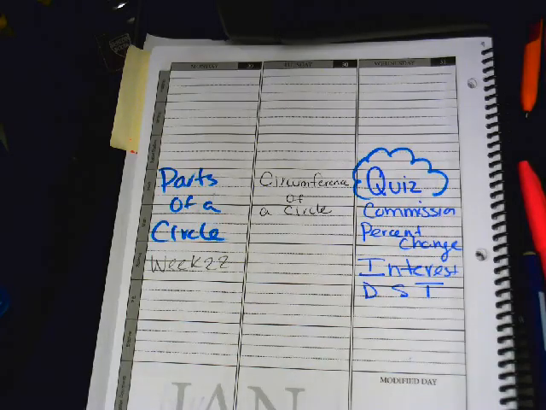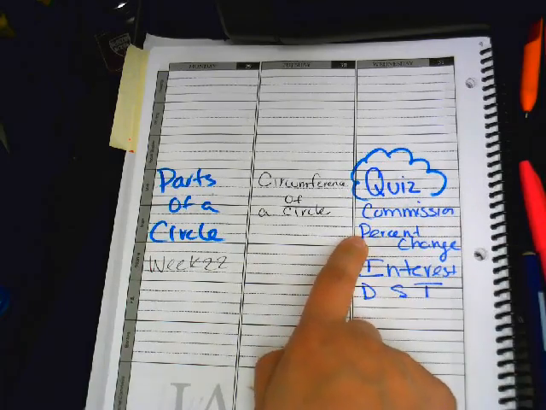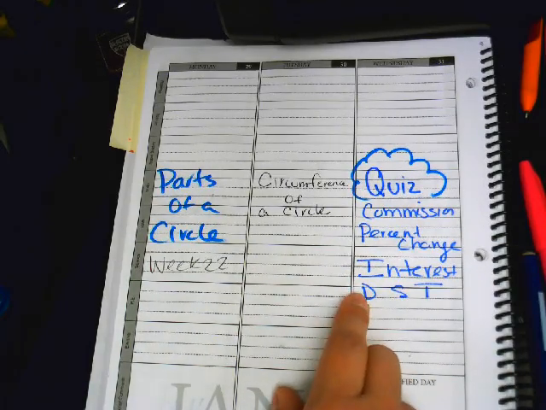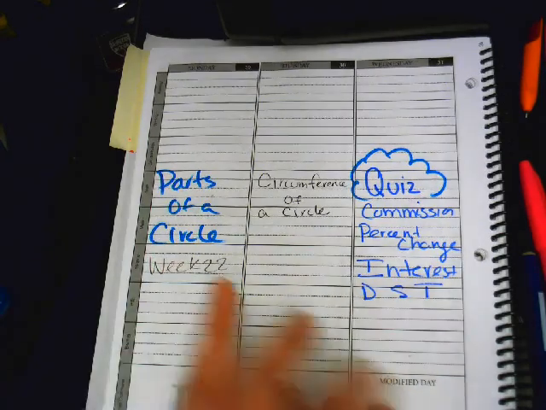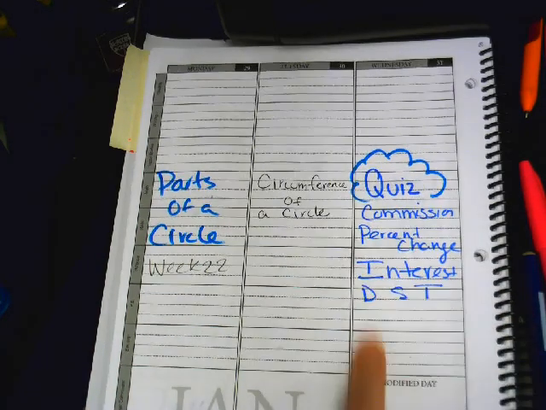So tomorrow you will have a quiz. What's on your quiz? Commission, percent change, interest, and then distance, speed, and time with the triangle. I would review your worksheets from last week. I would review your homework from last week. They have really good problems when it comes to all of this.